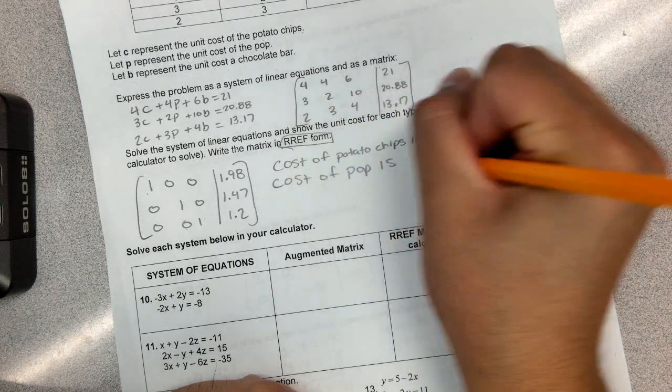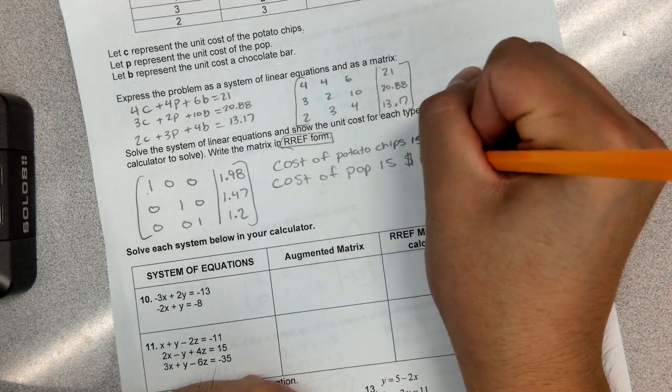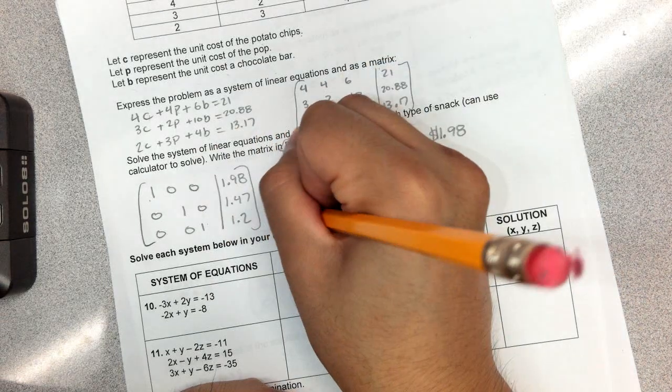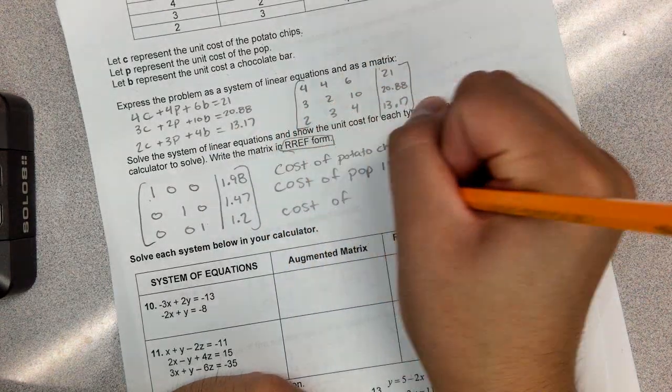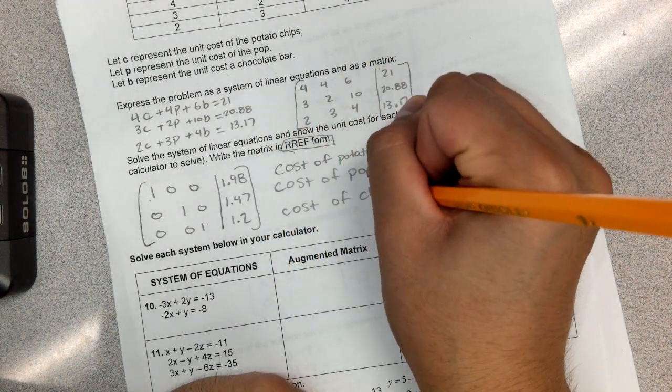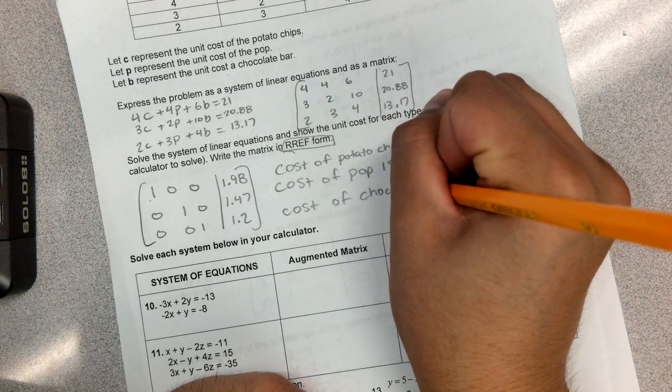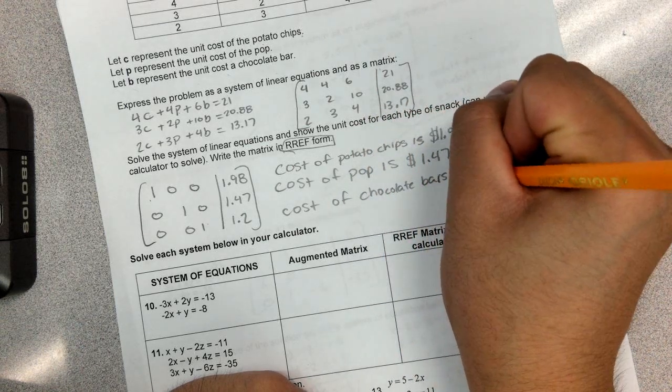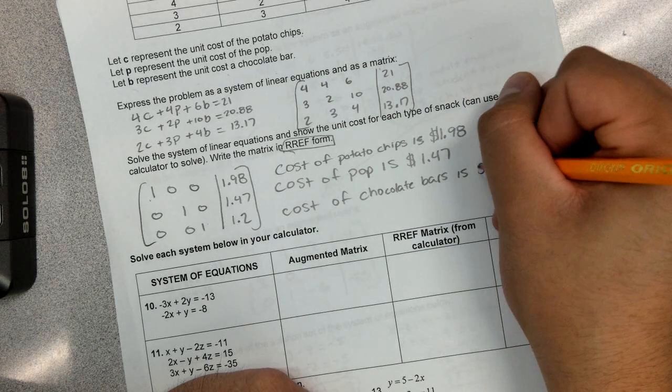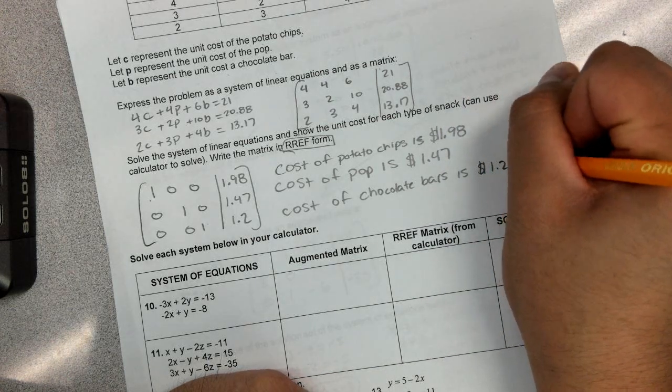The cost of pop is $1.47. Cost of chocolate bars is $1.20.